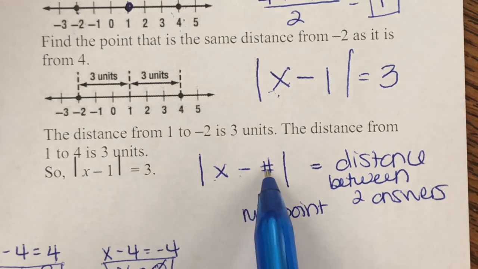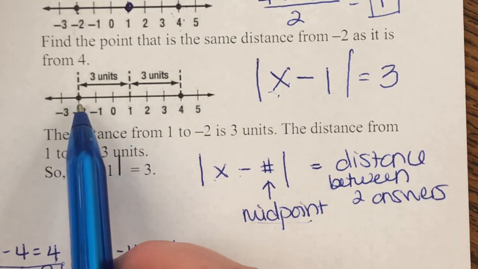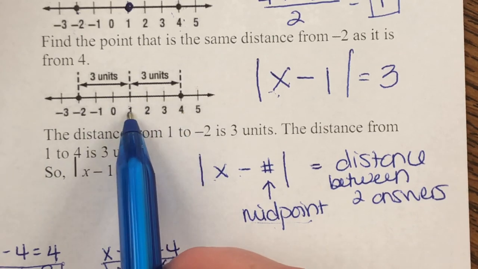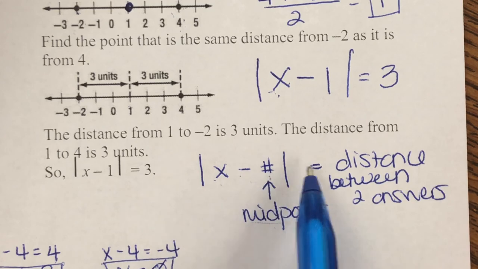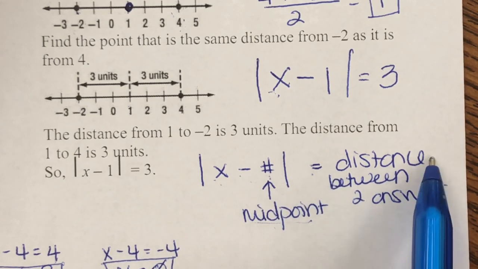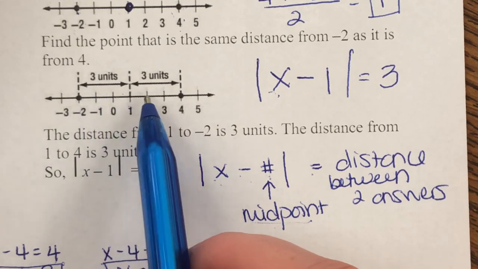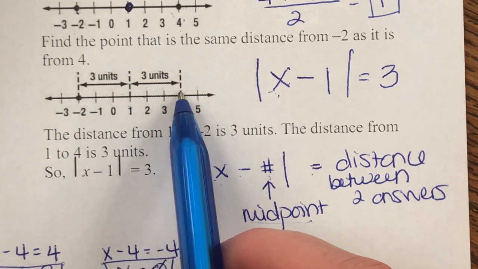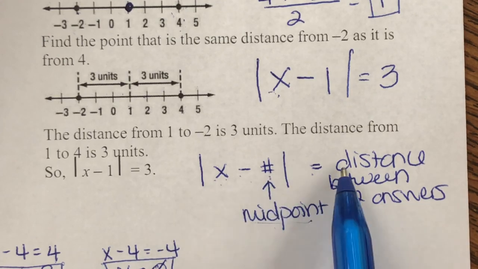So x minus a number, which is the midpoint between our answers. Our answers are negative 2 and 4. We determine the midpoint is 1. So x minus the midpoint, x minus 1, equals whatever the distance is from our two numbers to 1. So from negative 2, it's 3 units. From positive 4, it's 3 units. So the distance from our answer to 1 is 3 units. Okay, so let's do a couple down here.